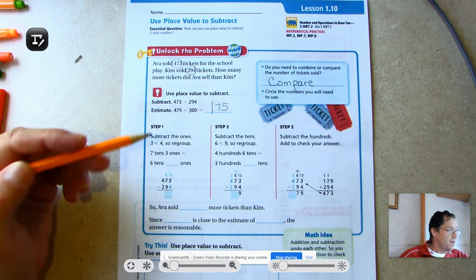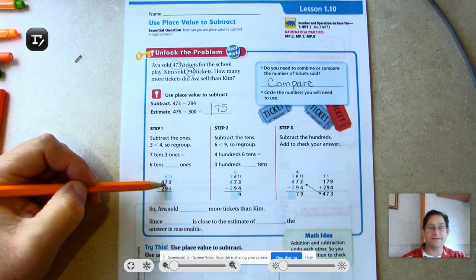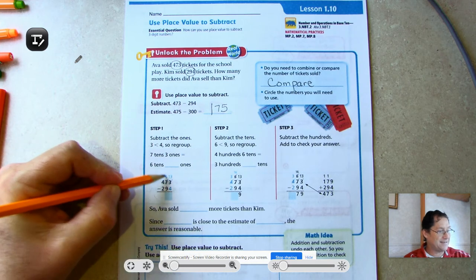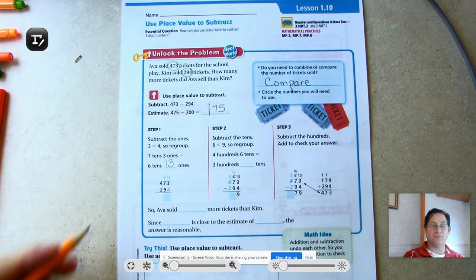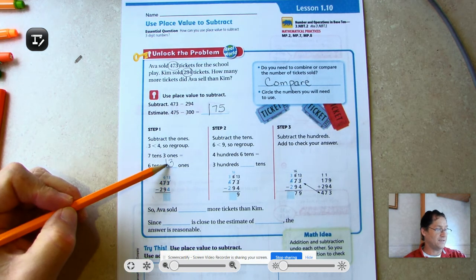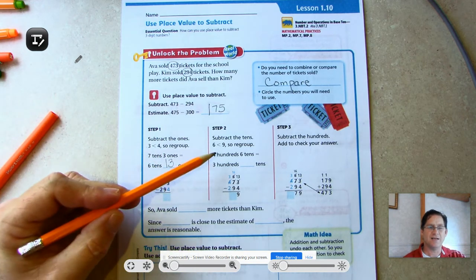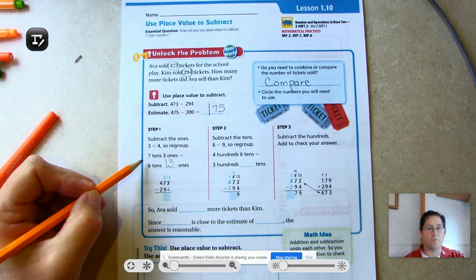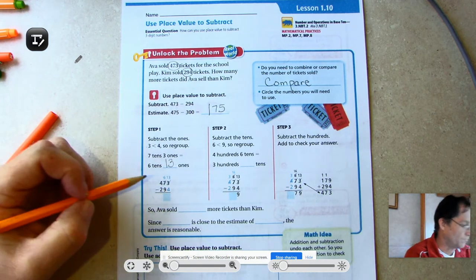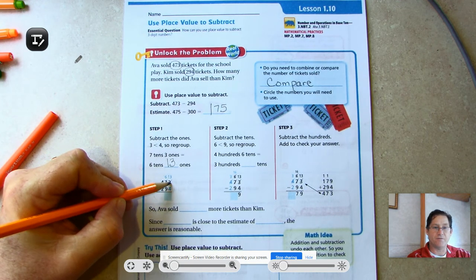Okay, so I have 7 tens and 3 ones. I'm going to borrow from the tens and regroup the 7 tens and 3 ones as 6 tens and 13 ones. If you remember from addition, when we had 13 ones, we could regroup the 13 ones as 1 ten and 3 ones. So all we're doing here is we're borrowing and kind of in a sense going the other direction. So 6 tens, 13 ones replaces 7 tens and 3 ones.